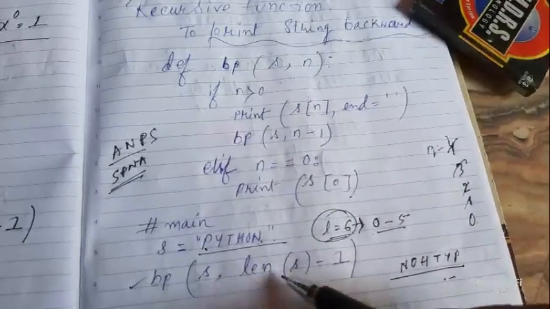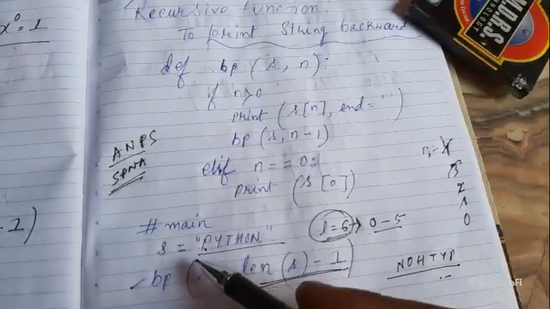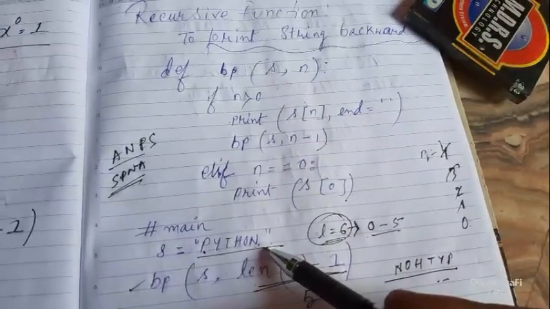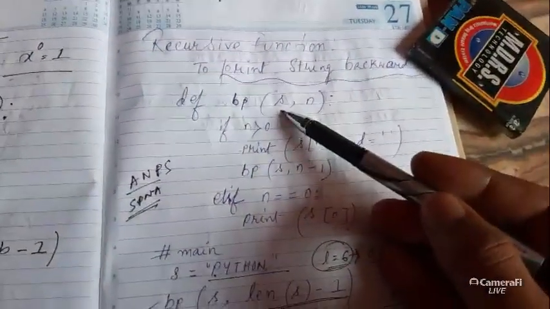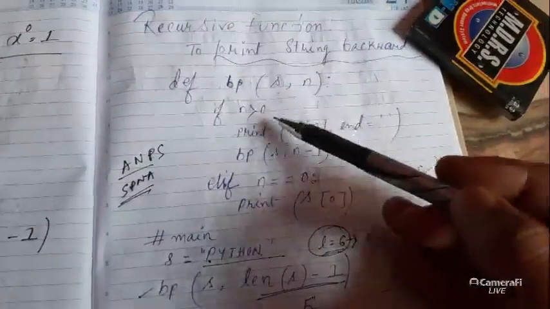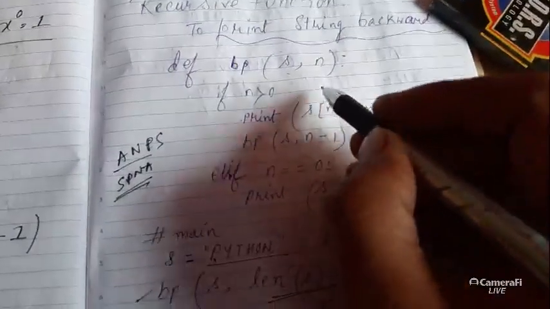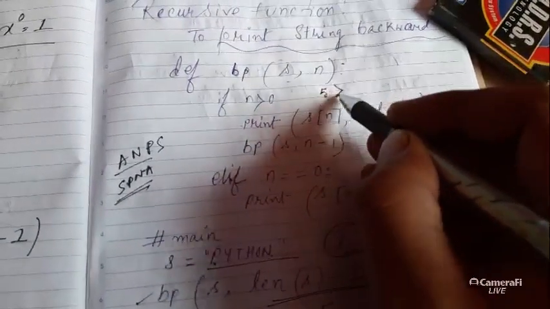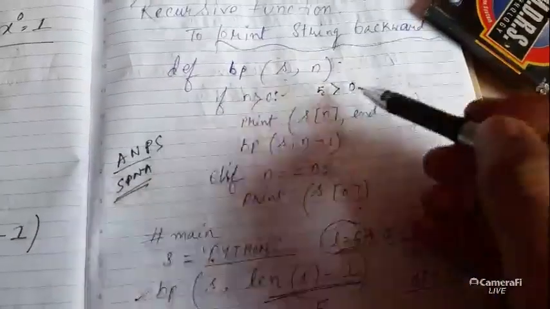6 minus 1, that means we are passing here through this point, we are passing 5 because our S is Python, it is of 6 characters. So when S and 5 we are passing, it will move to here, copied here. Now here you can see n greater than 0, that means simply I am running one line, 5 greater than 0. So this option is correct, here one colon will be there.